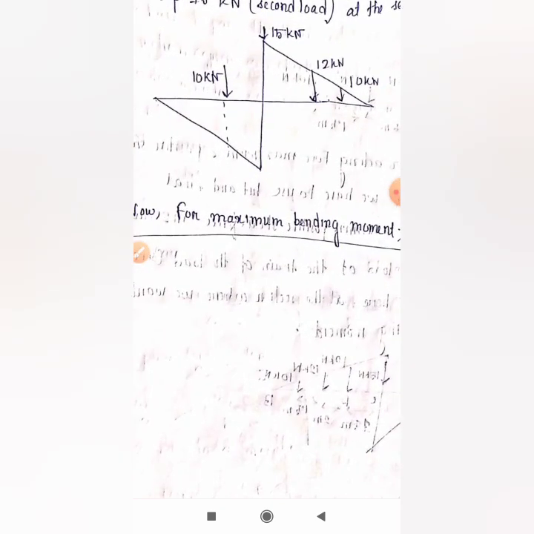First case: the first load that is given, whether it is heavier or lighter, just keep it at section C and all the loads at positive zone. And second, which load is heavier? Suppose the second load is heavier, then we will keep the second load at section C. In this manner, the 10 kilonewton, that means the first load, which was not heavier than 15 kilonewton, is acting over the negative zone. We have to check whether this shear force is maximum or that shear force. Okay, now it is the trial method.